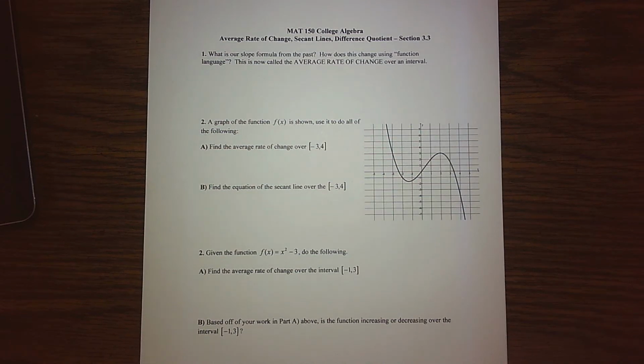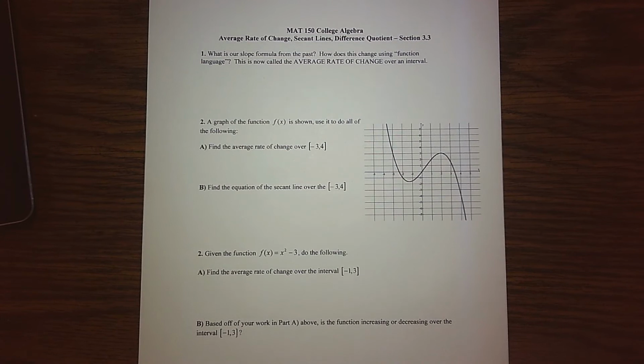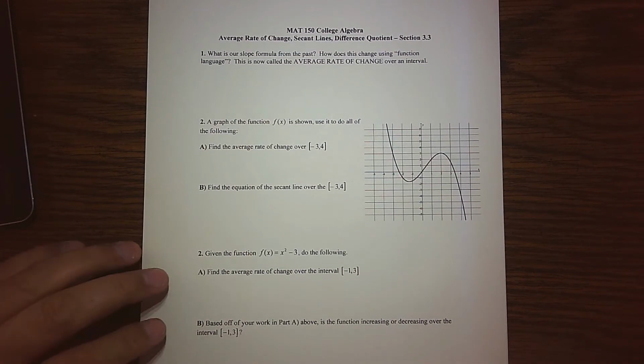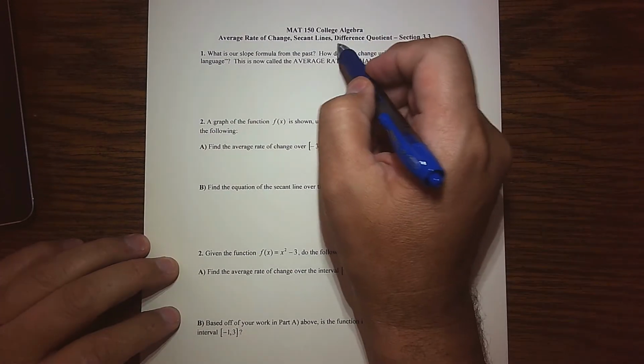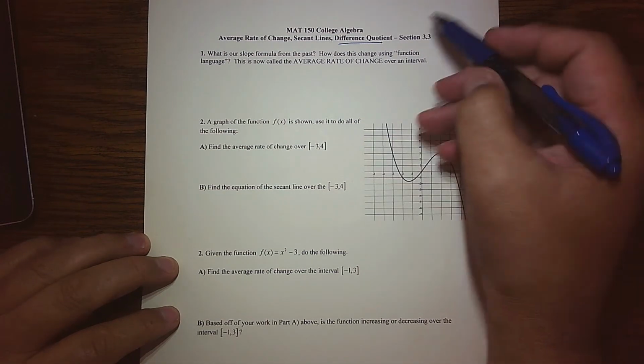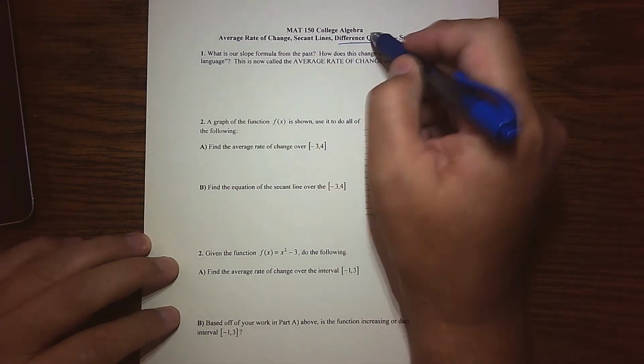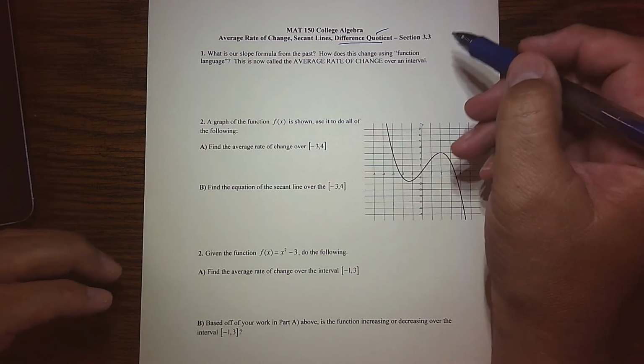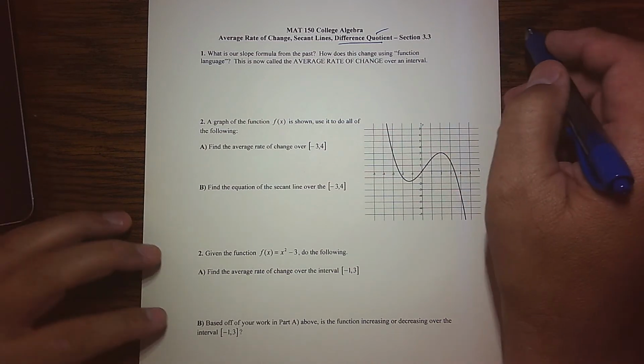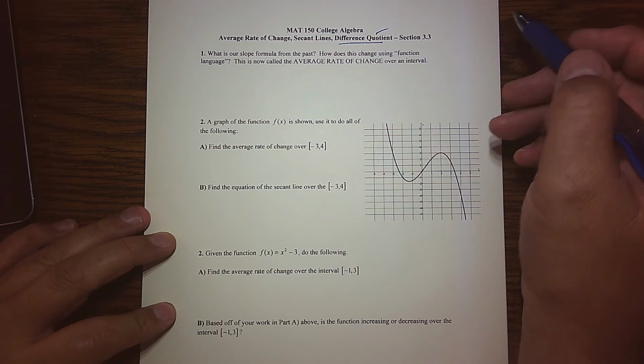The last idea for section 3.3 is actually one we've gone over in another chapter, this idea of a difference quotient. But we're actually going to do the idea behind that. I mentioned back then I kind of disagreed with where the book put it, but it is what it is, so let's take a look at it.